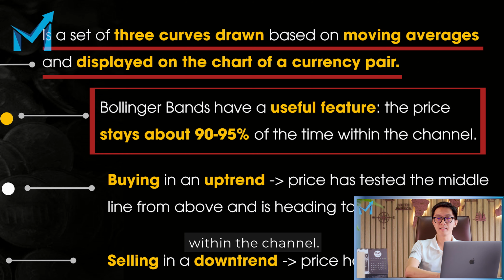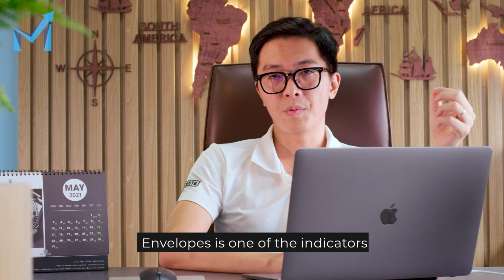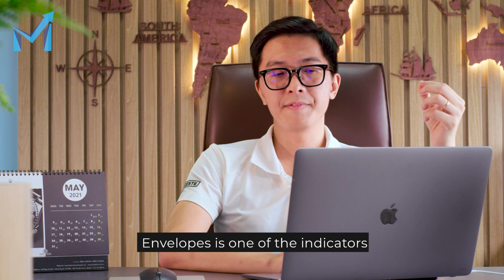And now we will talk about another indicator. It is called envelopes. It is one of the indicators that we need to pay attention to in trading. It is based on two moving averages, one of which is shifted upwards and another one downwards. The higher the market volatility, the greater the distance between the lines. If the price reaches the lower line during an uptrend, it is the signal to buy, and if the price reaches the upper line during a downtrend, this is the signal to sell.